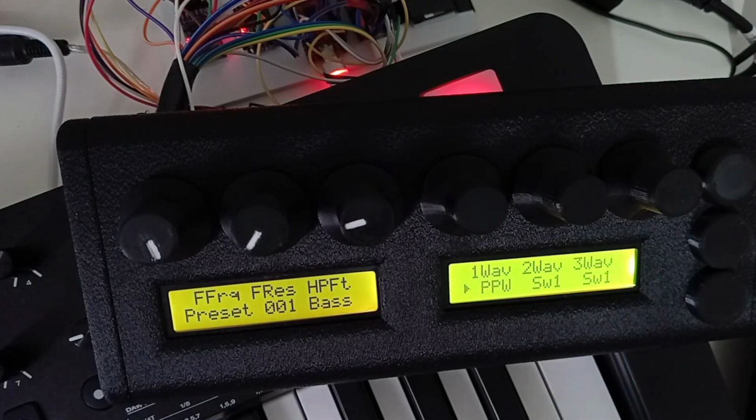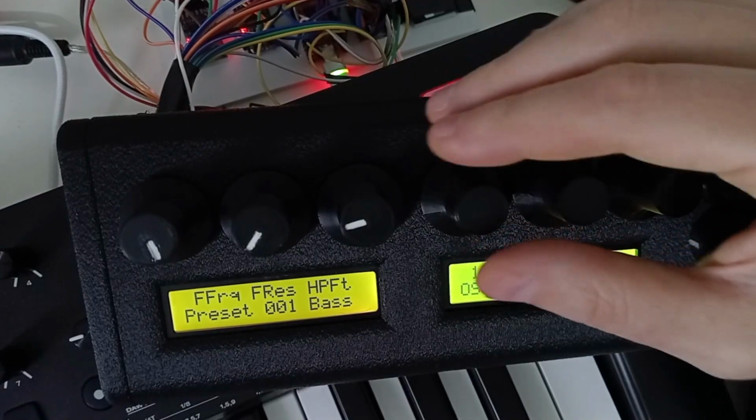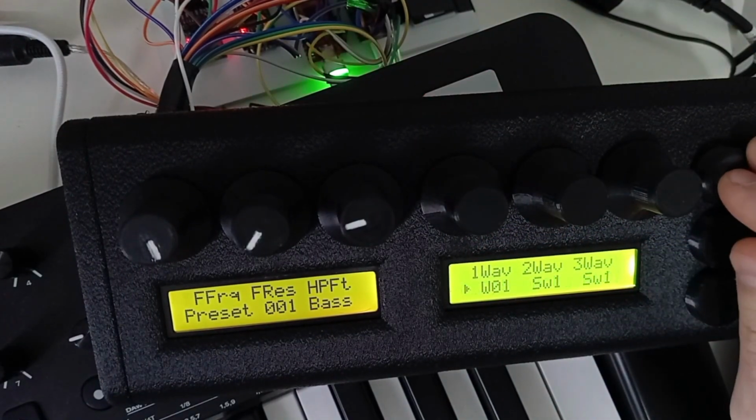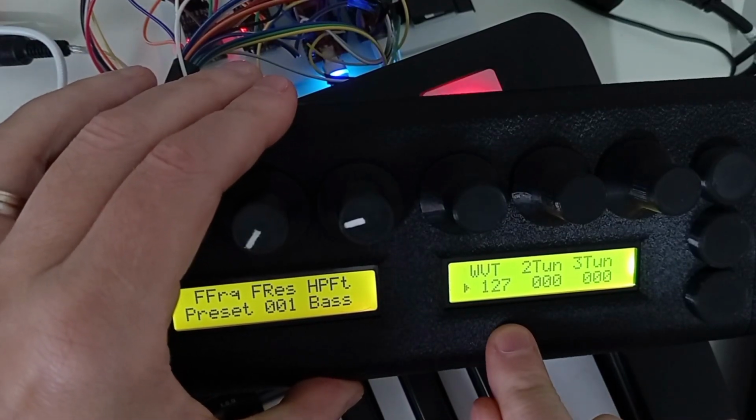But I also have 97 wavetables. So yes, wavetables. And when I select a wavetable, instead of pulse width modulation, it's going to show wavetable modulation instead.